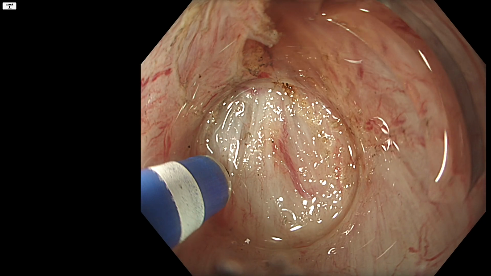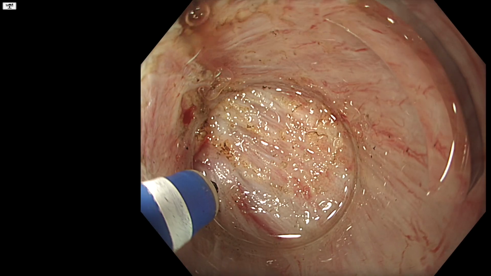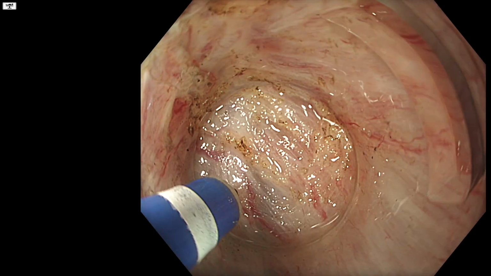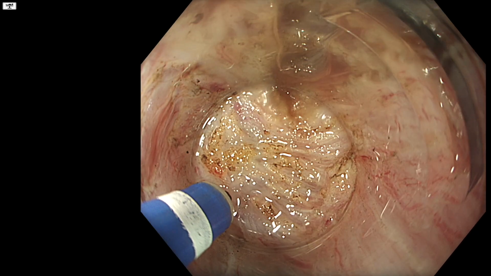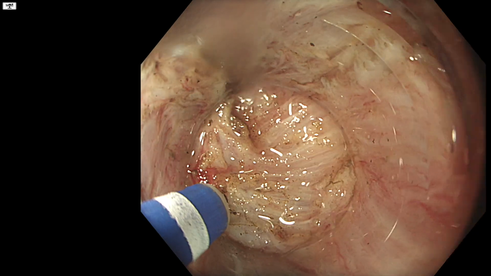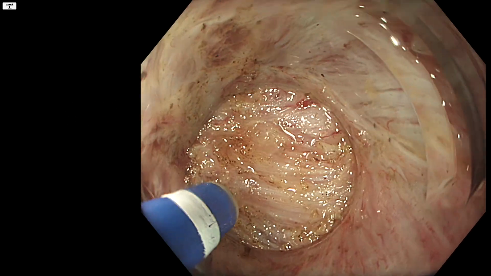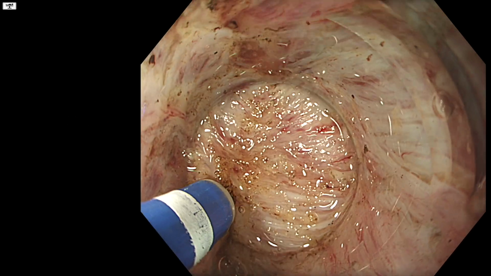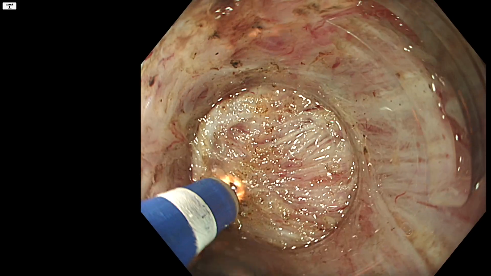So really only 53% were true deep T1 cancers, which are the intended target of EID. But the crucial point is that in every single case, EID provided definitive histological staging that optical diagnosis and MRI simply cannot, and that staging information is what ultimately is going to drive every management decision that comes next.